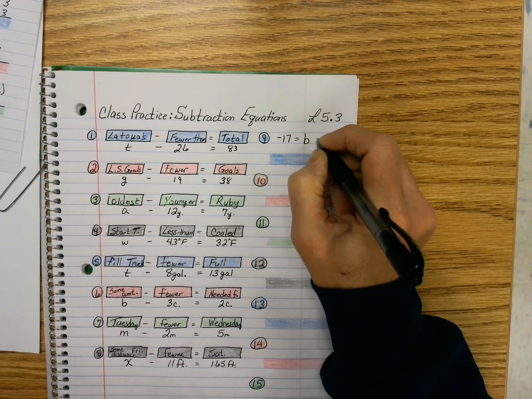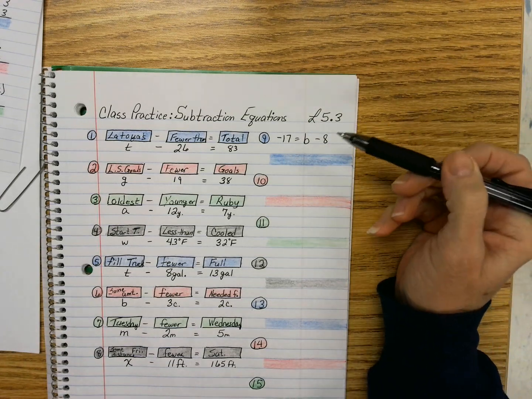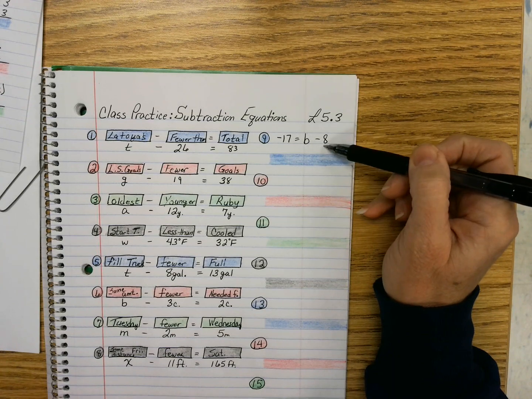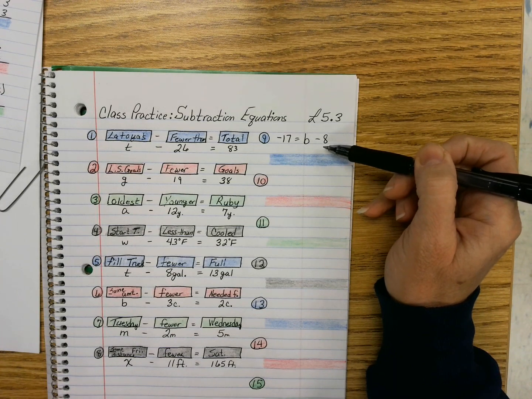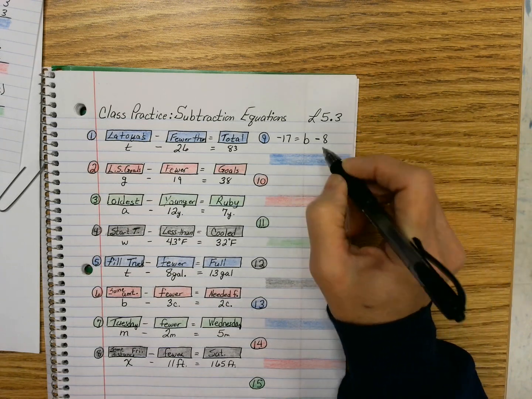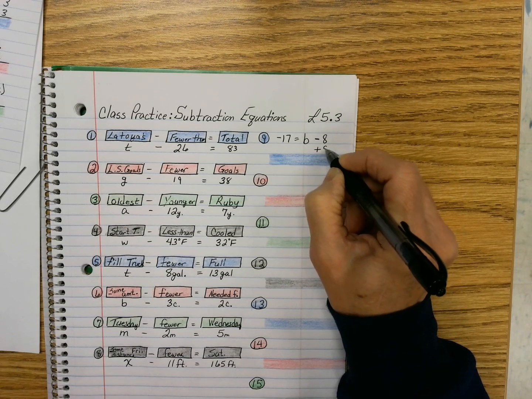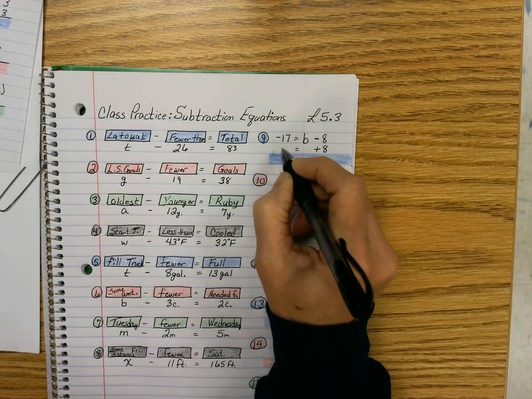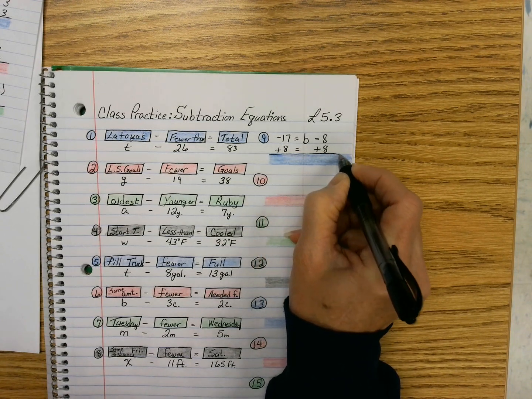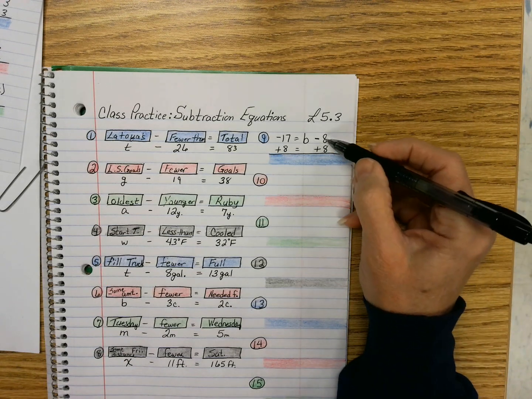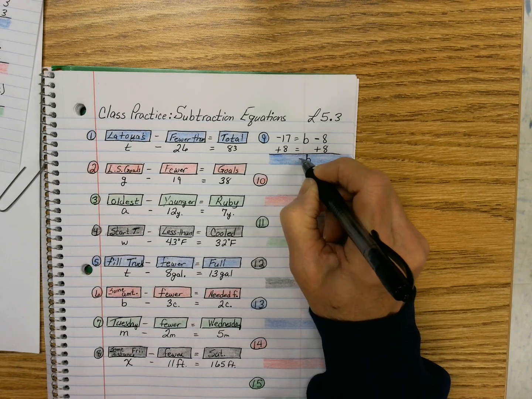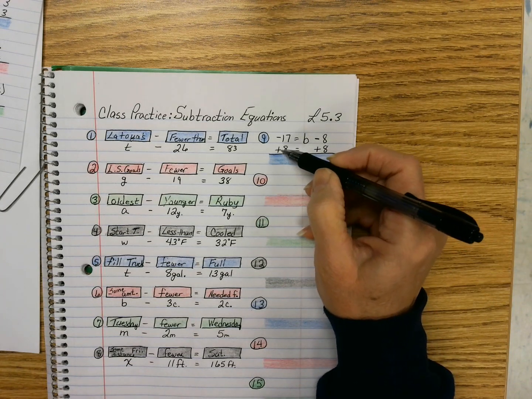Number 9, negative 17 equals b subtract 8. Locate your variable. Your variable is b. Everything on the same side as your variable has got to go away. Use the opposite or the inverse operation to make it go away. So if this is subtraction or a negative, you're going to use a positive or addition. I don't care what you refer to it as, but you are going to do it on both sides. Negative 8 and positive 8 are zeroed pairs. They go away. That leaves b by itself. And then you have negative 17 plus 8.